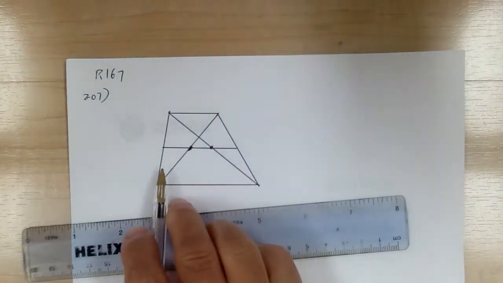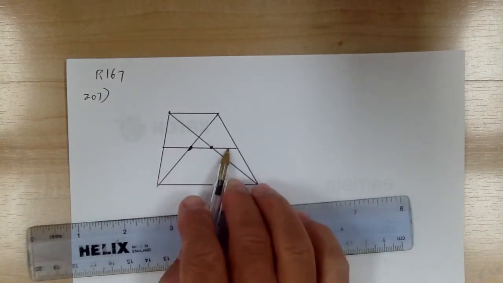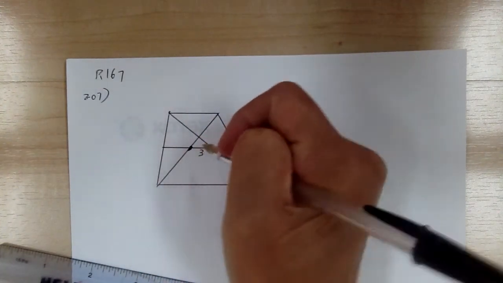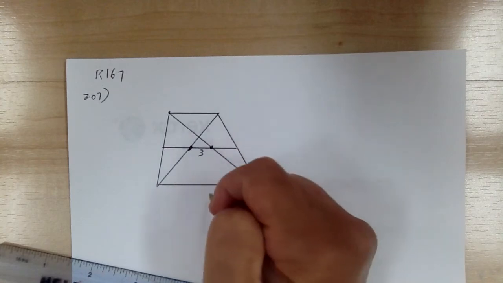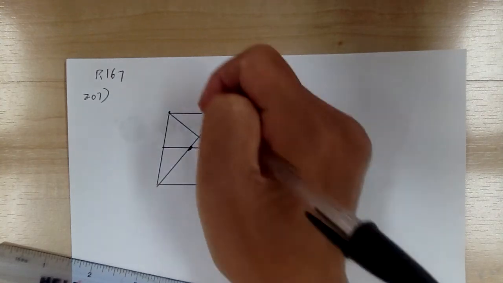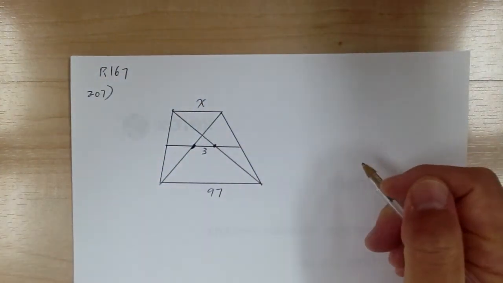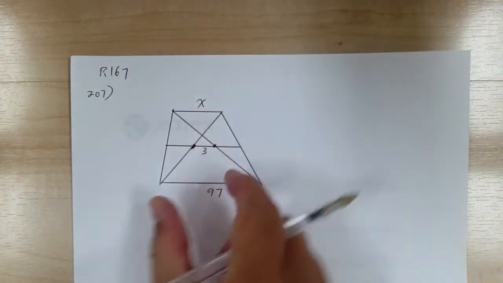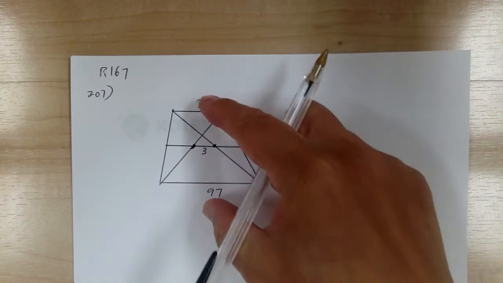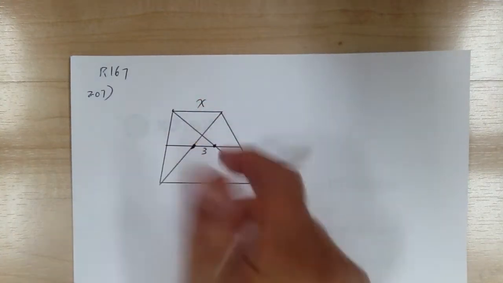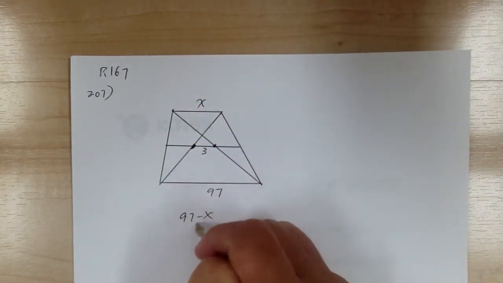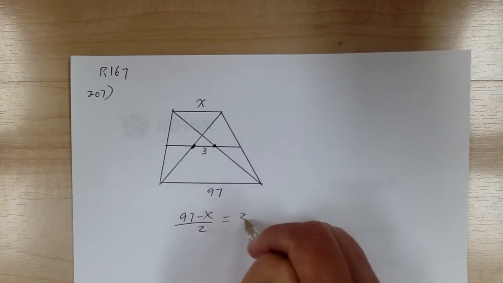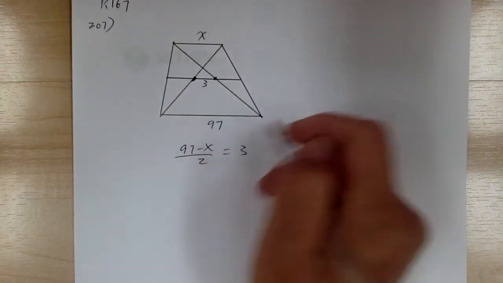So the line joining the midpoints of the diagonals of the trapezoid has a length of 3. If the lower base is 97, what is the shortest base? Okay. So again, if you add and divide by 2, you get this length. If you subtract and divide by 2, you get this. So you get (97 minus x) over 2, which will give you the 3. So for me, just go and solve.